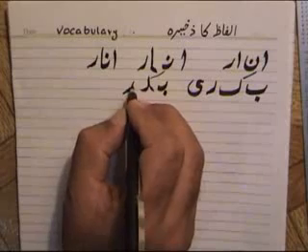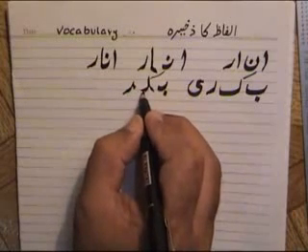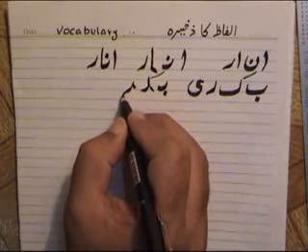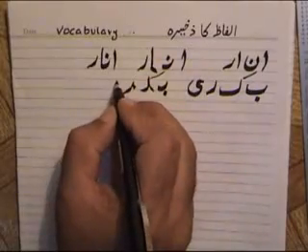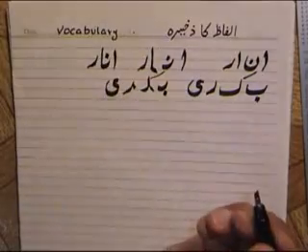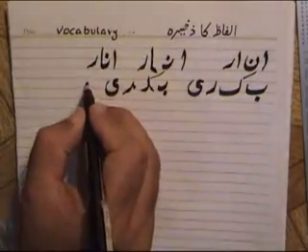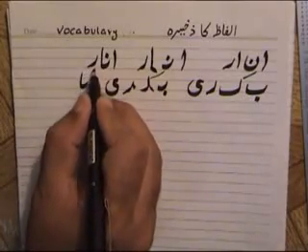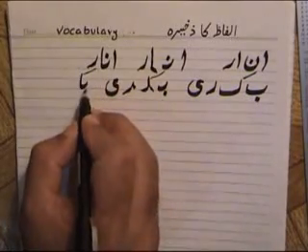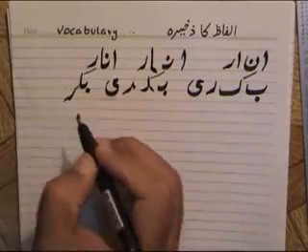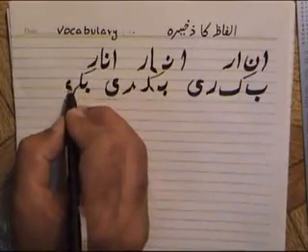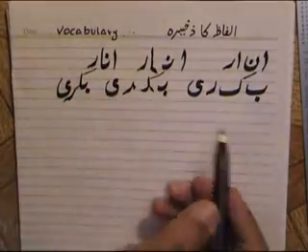So we'll have the connector here to connect it with kaf, and then after that we cannot connect any letter because it is in the final position. Then ye is left, so ye will come as independent letter. So when we will write bakri, so it is be, kaf, this one, and then kaf has connector here to connect it with re, bakri, and then this is ye, bakri. Pe patang, kite.